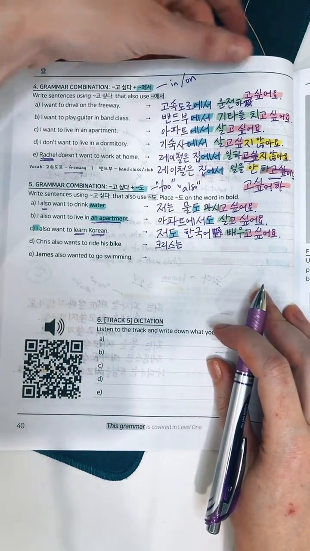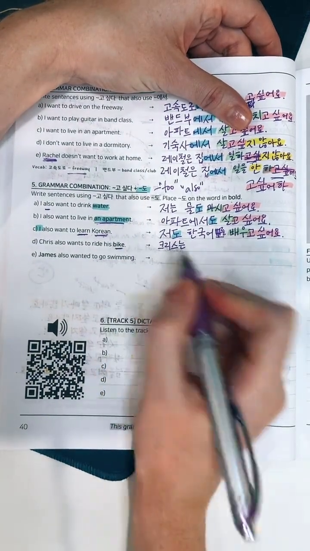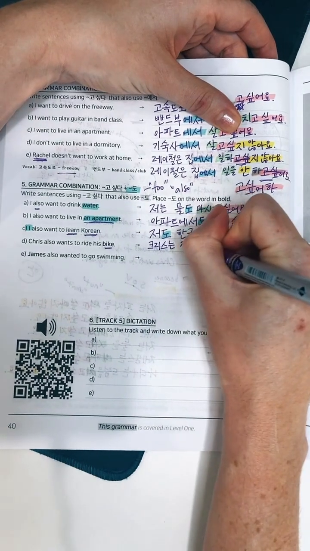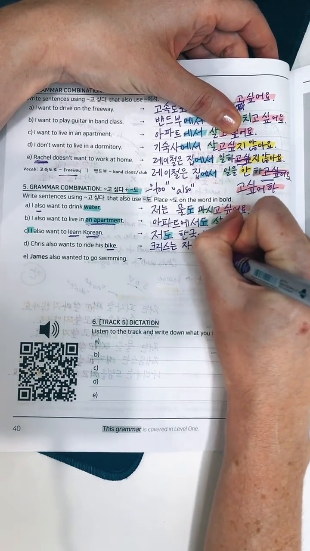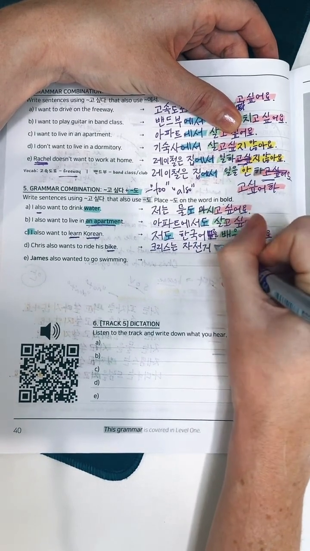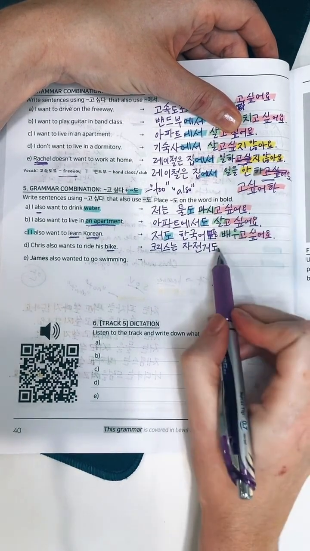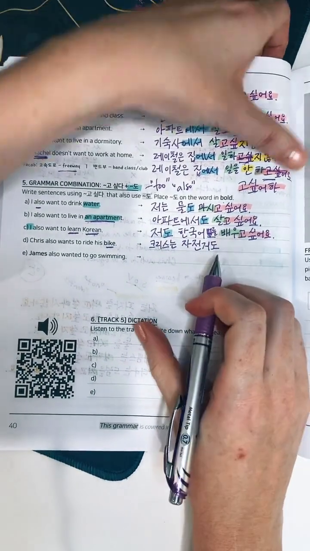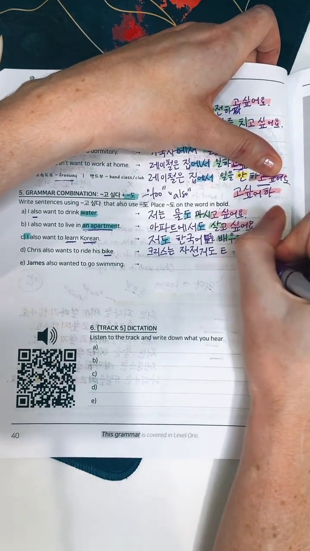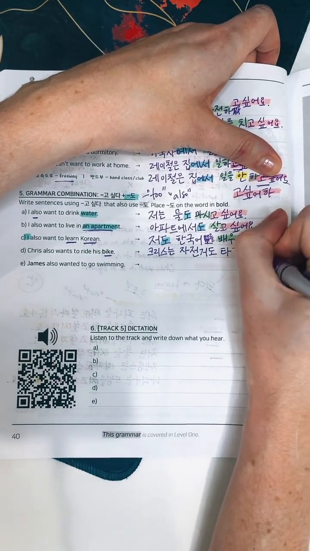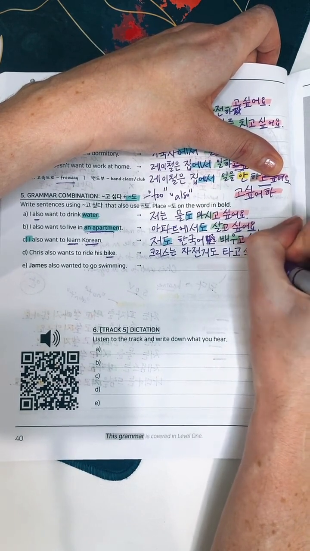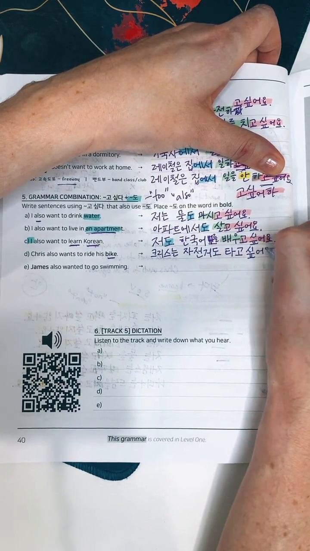크리스는 also wants to ride his bike. So bike is 자전거. 자전거도 also his bike. He wants to ride it. To ride is 타다. So that becomes 타고 싶어요.